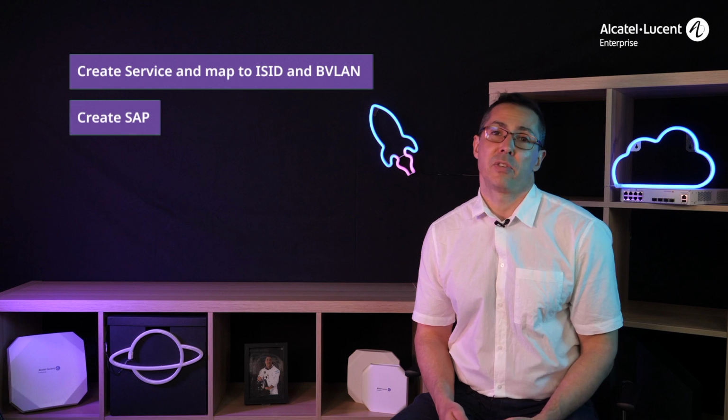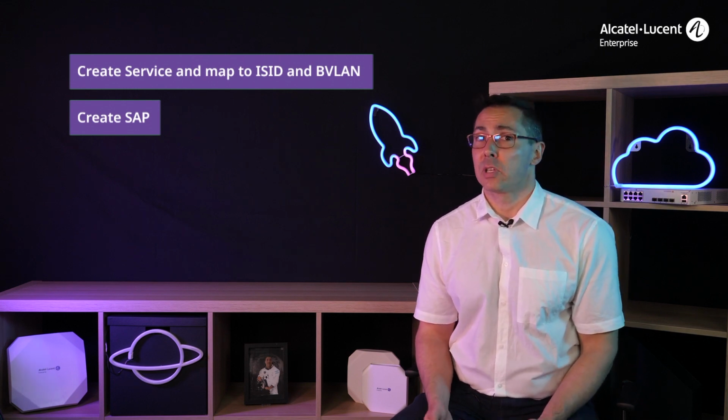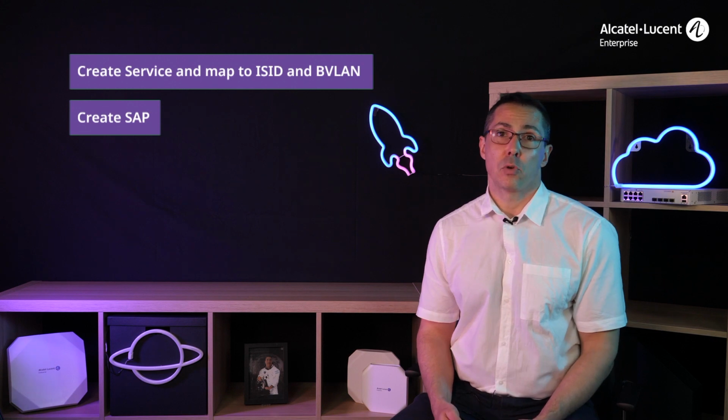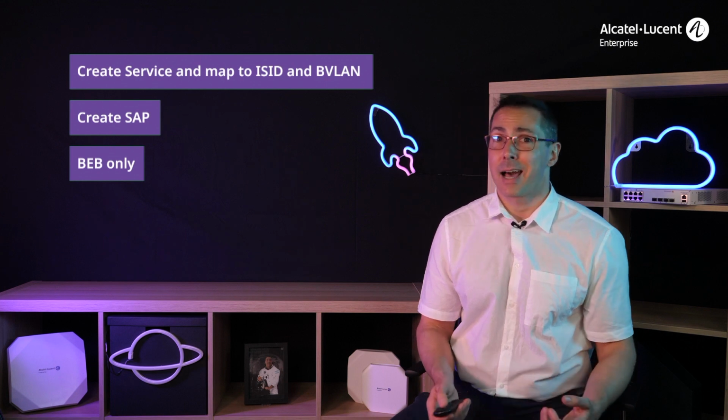Second, we define the subports and specify the traffic that we want to map to the specific service. We do it by VLAN tag or combination of VLAN tags. We will see later in the workshop that we can also do it based on authentication, for example, 802.1X or MAC authentication or even IoT fingerprinting. Third, services need only be created on BEBs and only on those BEBs that connect clients to that service. There is no need to do anything on BCB nodes.